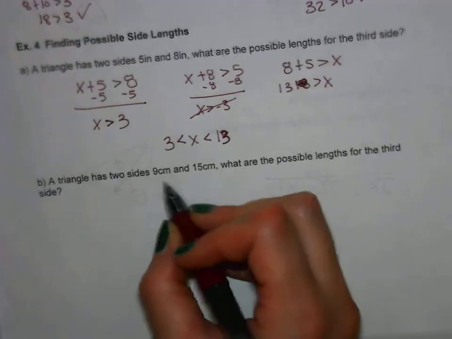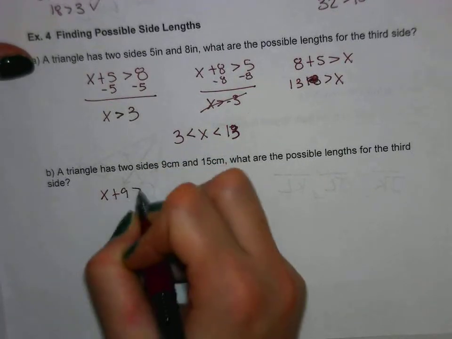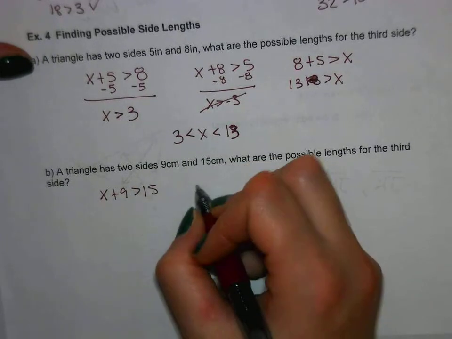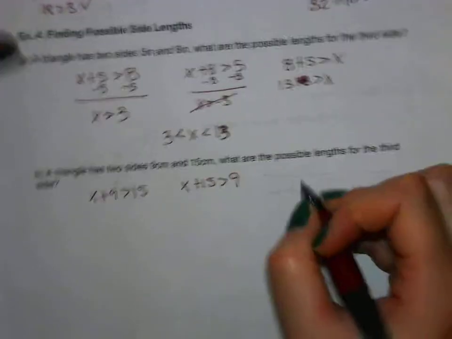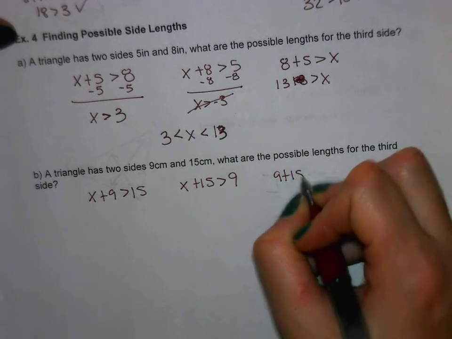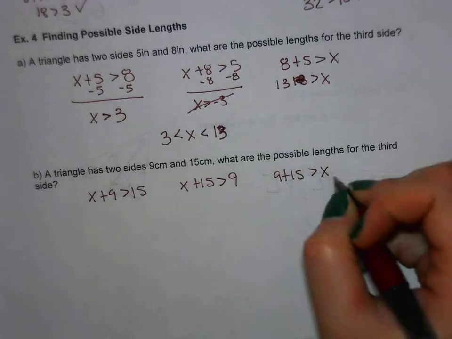So let's try this next one. If we know two sides are 9 and 15, I know whatever my third side is plus 9 needs to be bigger than 15. Whatever my third side is plus 15 needs to be bigger than 9. And then 9 plus 15 needs to be bigger than our third side.